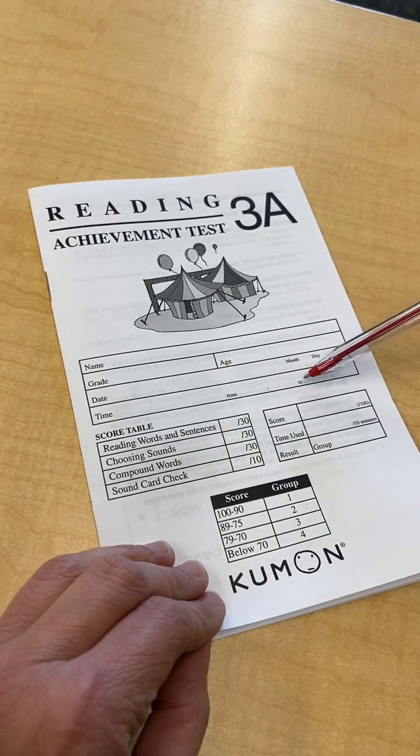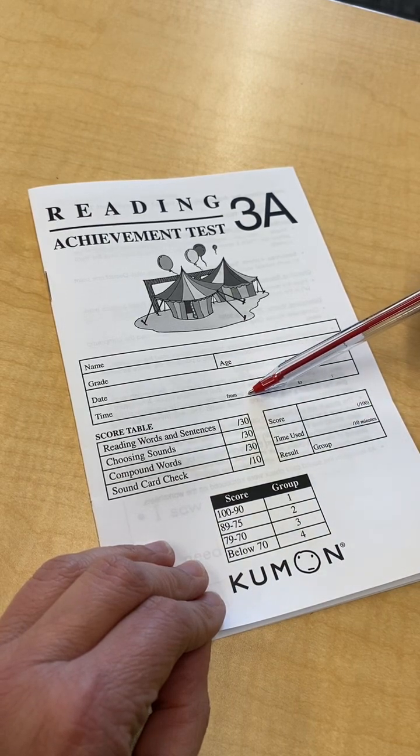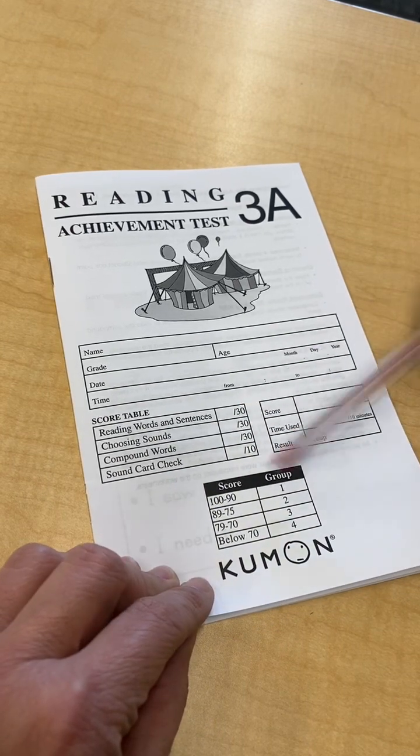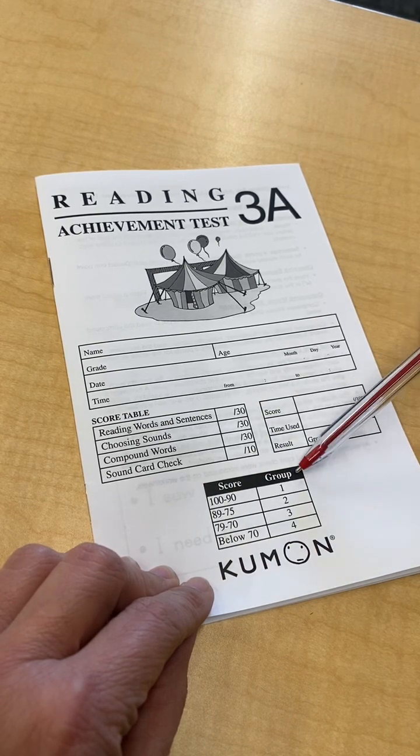Date, start time, and end time. We won't actually put the start time in until we actually start the test. And then you'll see gradings that we're going to put in afterwards, the score and the time that we'll do later. And then this is help scoring to identify the group that they will be in.